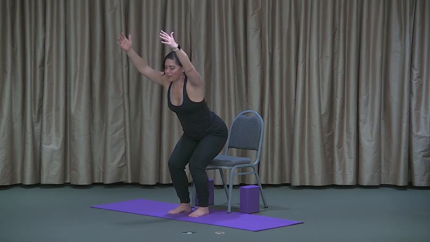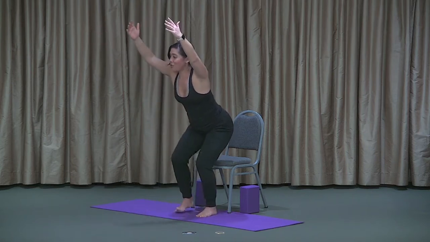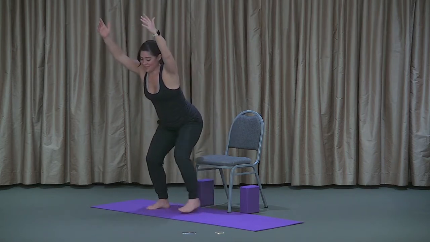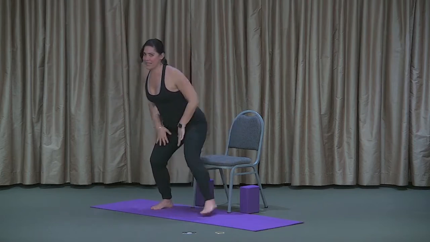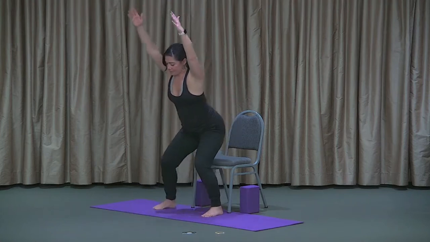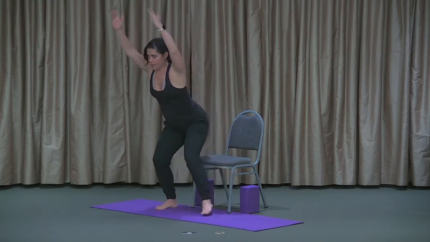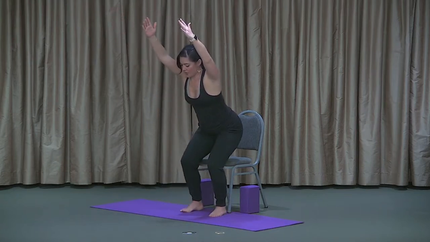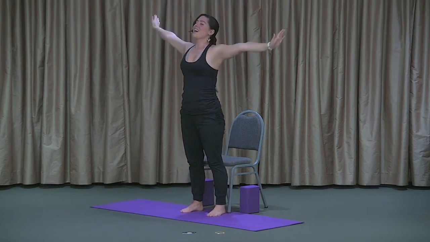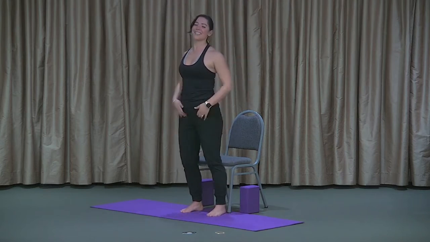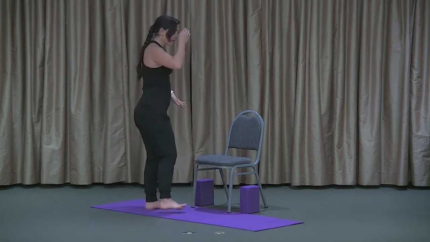No lateral movements here unless you want to walk your chair side to side, which actually is a really good exercise if you can manage it. Really getting the inner and outer thighs. Testing that balance. And when you've had enough, come on up. Exhale, relax, shake it out. Let's come to standing behind the chair.